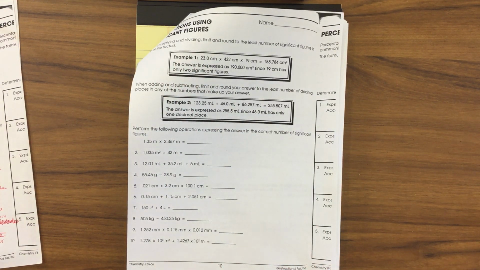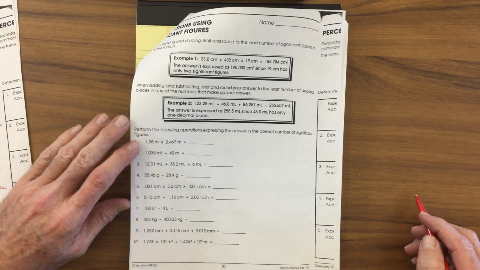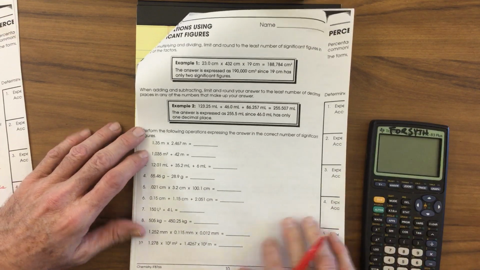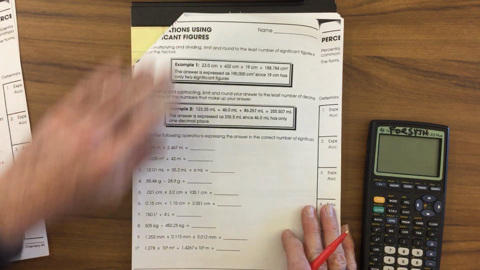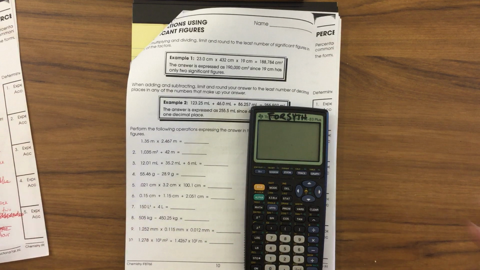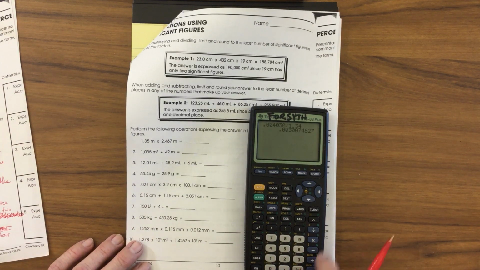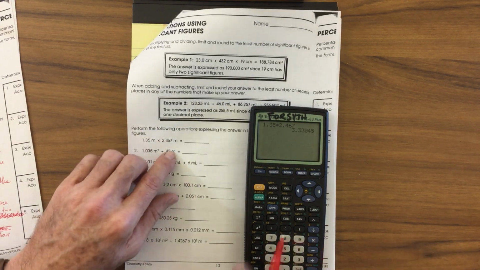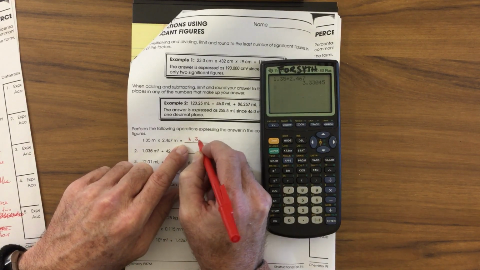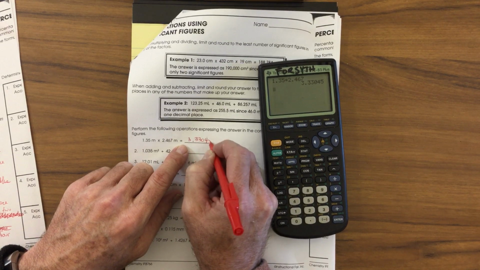I want to go over a couple of these and show you how I would like you to do them. We're going to look at example number 1 right here. For this, you're going to need your calculator, and I want to show you how to do this process. On your calculator, I'm not expecting you to multiply this on paper. So just plug in the number 1.35 times 2.467. What I'd like you to do is write the entire number right here: 3.33045.